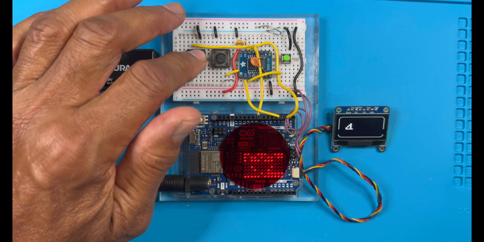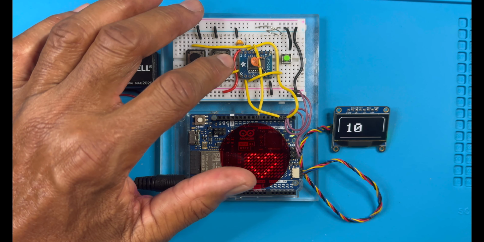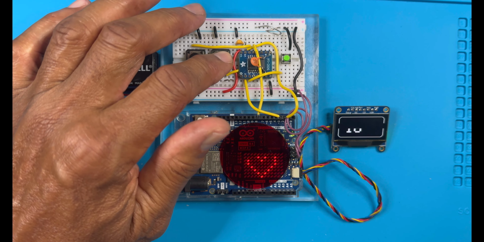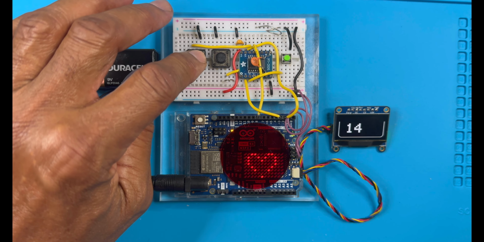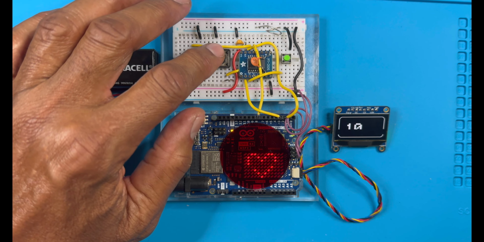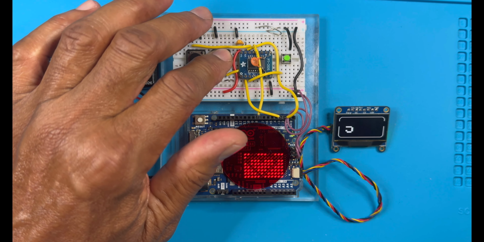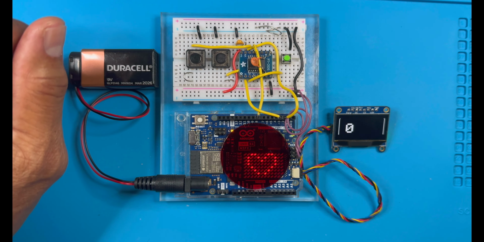1, 2, 3, 4, 5, 6, 7, 8, 9, 10. We can reverse the count. 1, 2, 3, 4, 5, 6, 7, 8, 9, 10. On this side, 1 through 10.